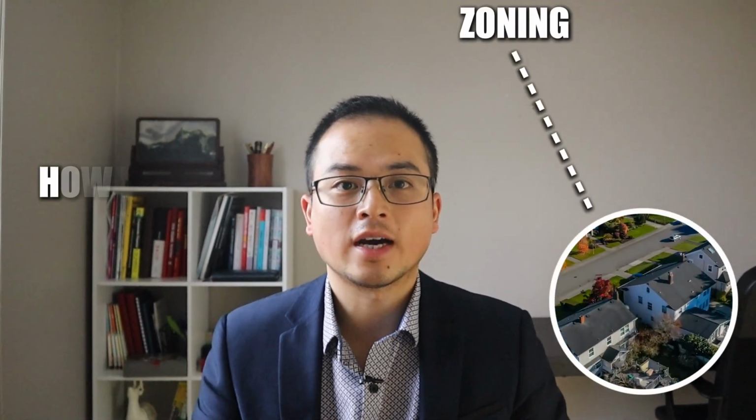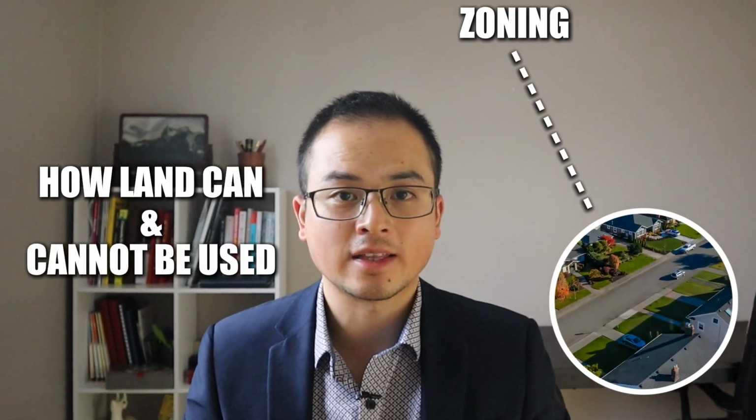And today let me help you understand zoning and bylaws. So zoning codes basically regulate how lands and properties can and cannot be used. All properties here you see in North America have a designation. It can be residential land, industrial land, and sometimes agricultural land.